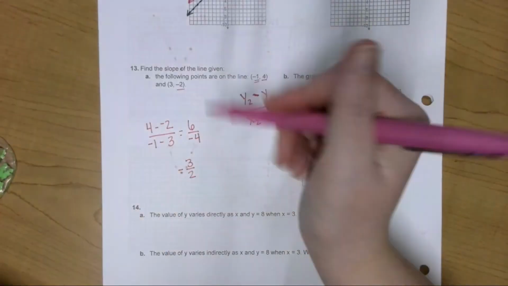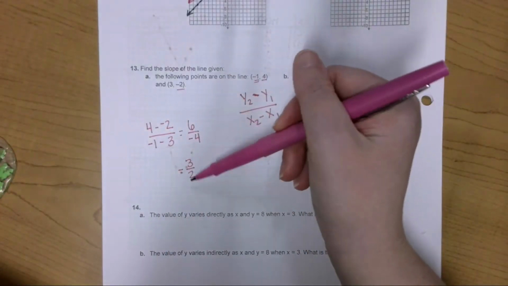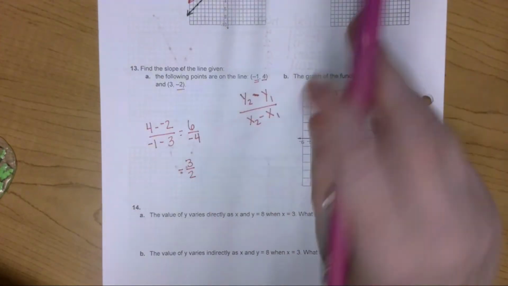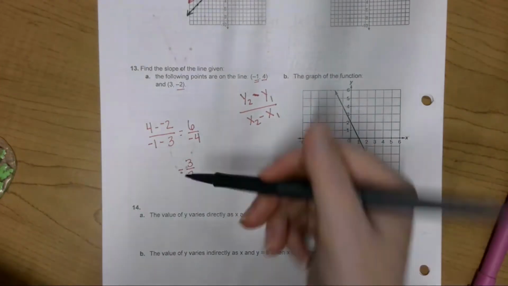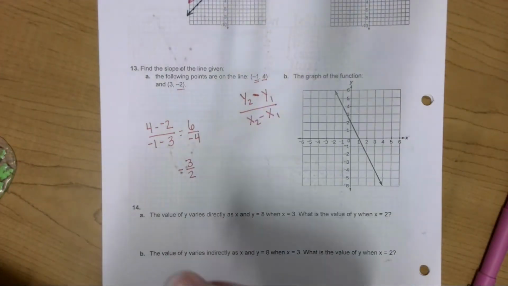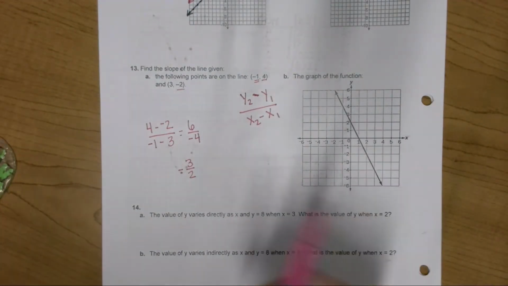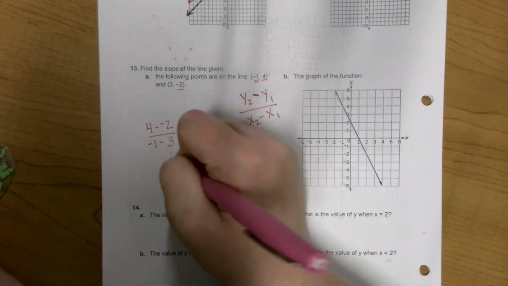It does not matter if your negative sign is on top, bottom, or in the middle. If there's one negative sign, that makes the whole fraction negative. If there's two negative signs, if there's one on top and on bottom, then they cancel out and you're left with a positive number. All right, so my slope is 3 over 2, or 3 halves.